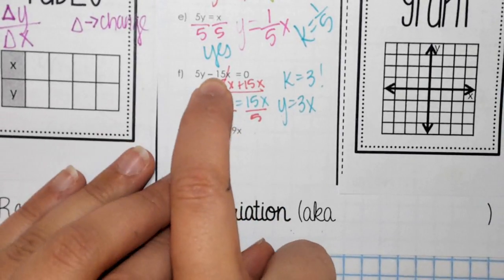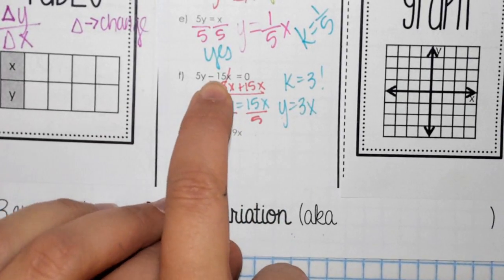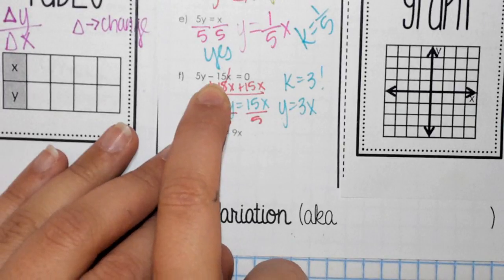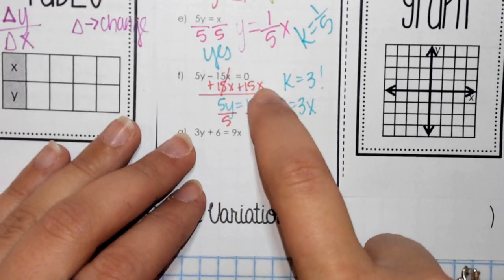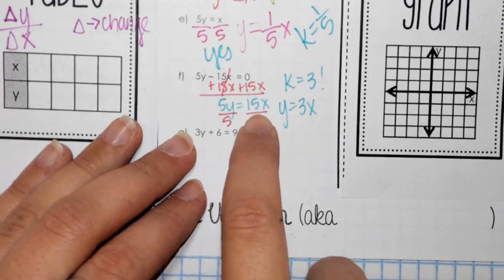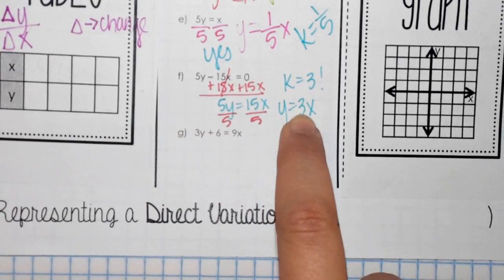So, we need to move this negative 15x. What's the opposite of negative? So, we added 15x to both sides. 0 plus 15x is 15x. And then we divide by 5 and we got y equals 3x.